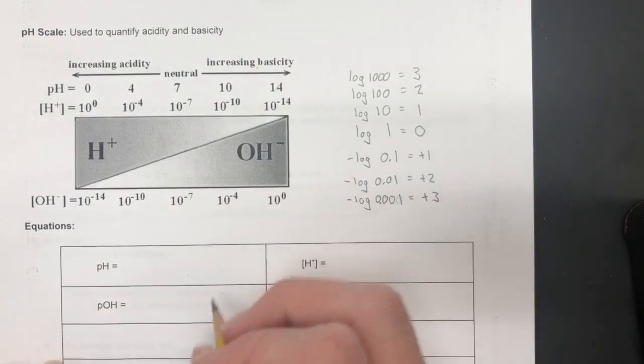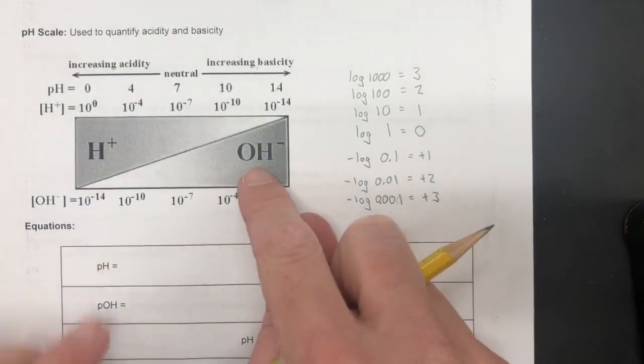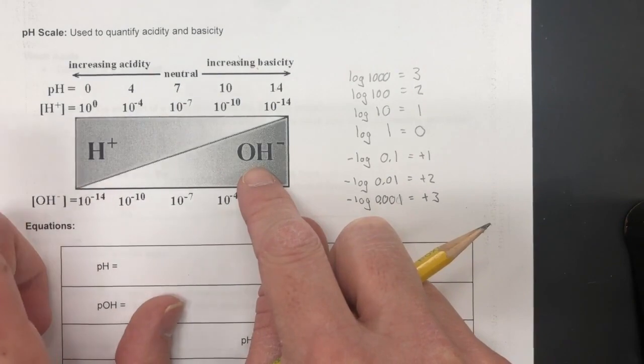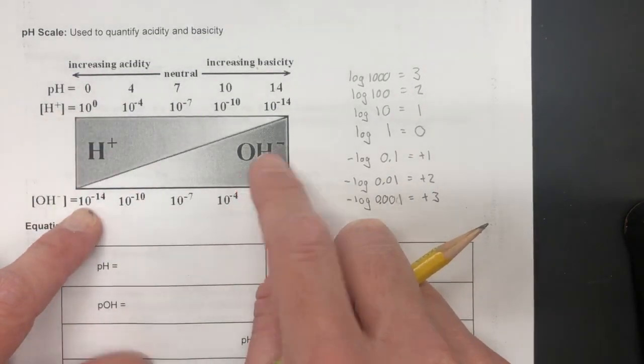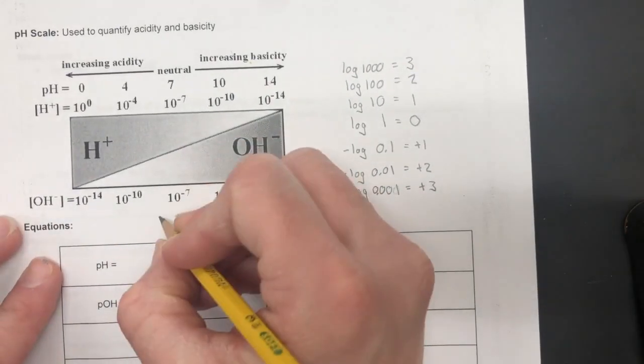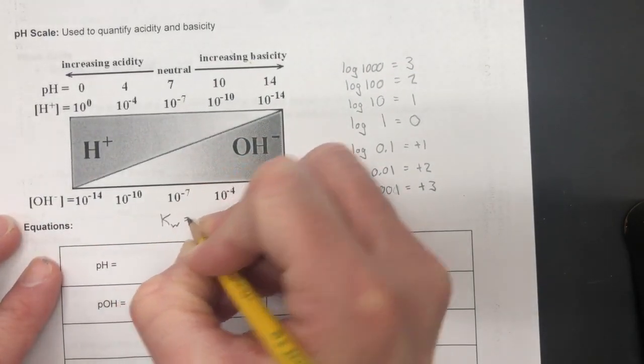It is worth noting here that there is an inverse relationship between hydrogen ion concentration and hydroxide ion concentration. If you think back just a second ago, we had this Kw expression.